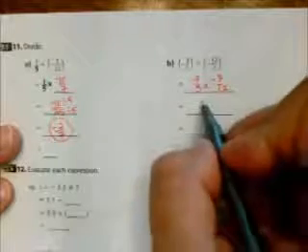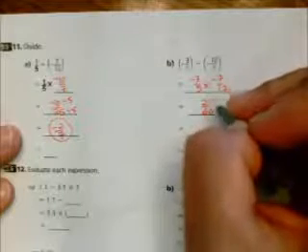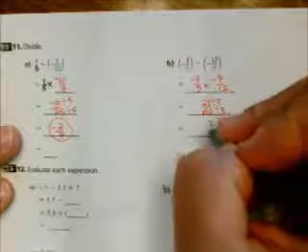Okay, over here, so -3/5 times -7/12, and then top by top is going to be 21, bottom by bottom is going to be 60. And they will both divide by 3, 7/20.